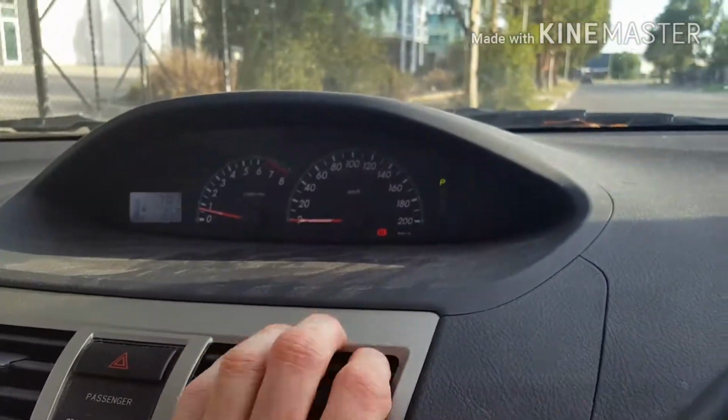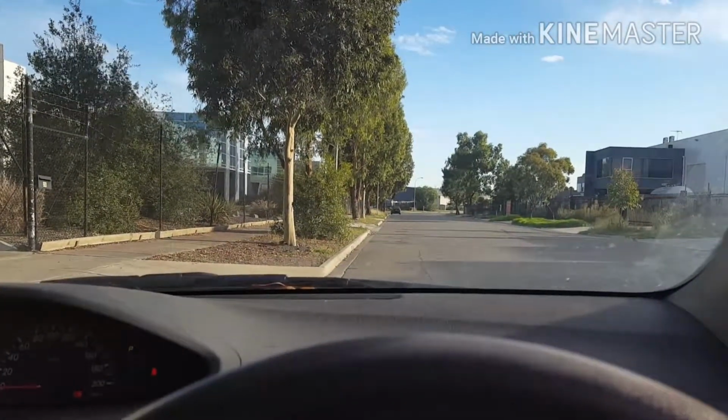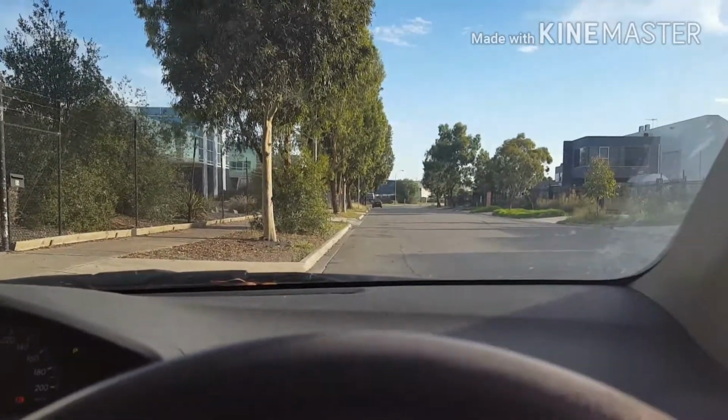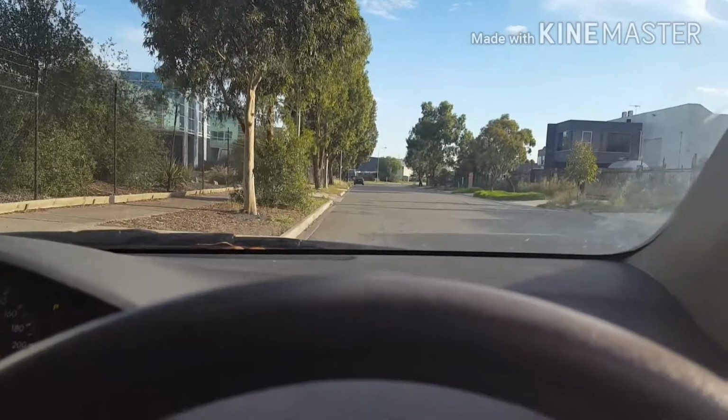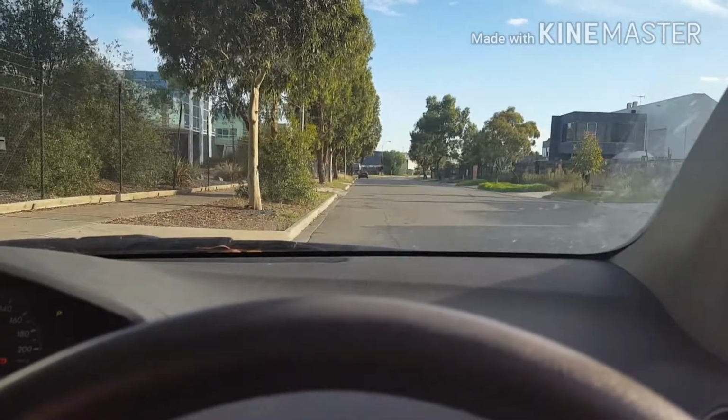Well, so that is the correct side to drive on in Australia. Buckle your seatbelts, and if you don't agree with me, you're wrong. Also, I was just joking.